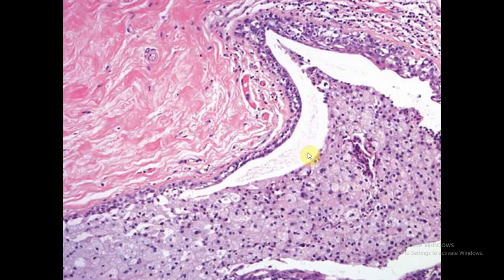Here is the microscopic picture of ductectasia. We can see here this is a dilated duct and it is filled with eosinophilic material rich in macrophages, and here we have periductal moderate inflammation consisting predominantly of plasma cells. So this is ductectasia.